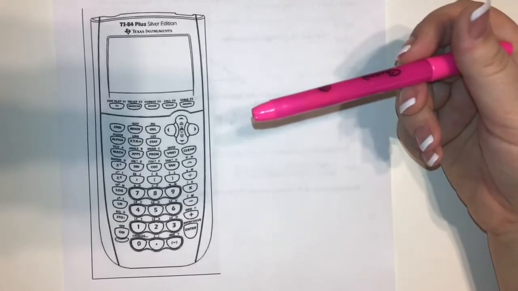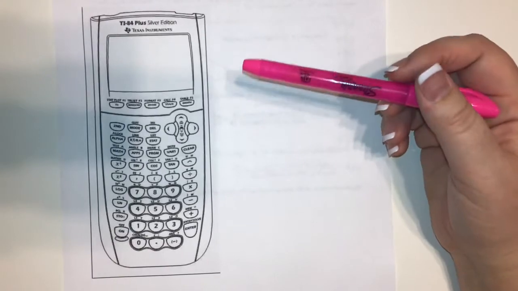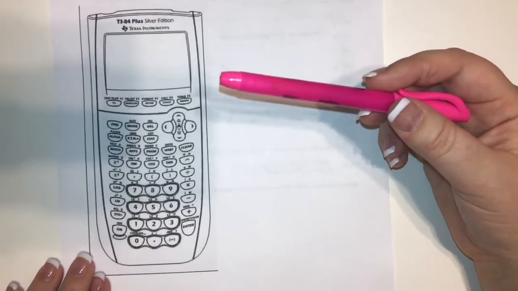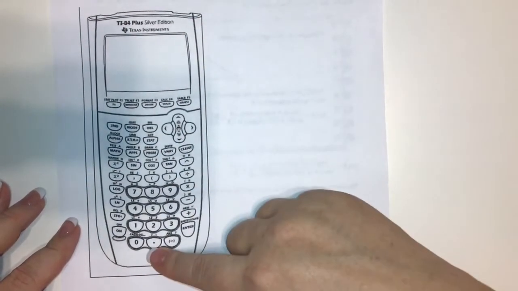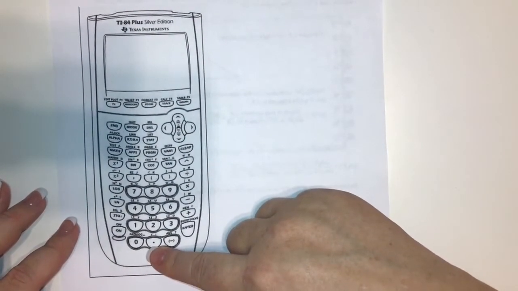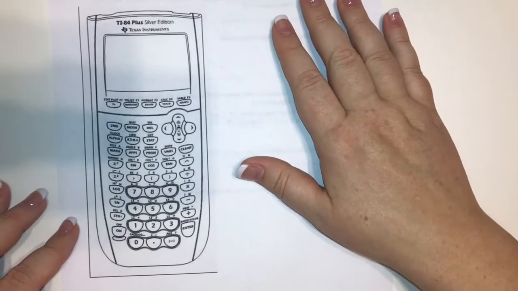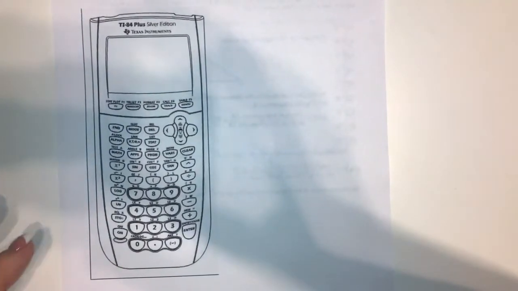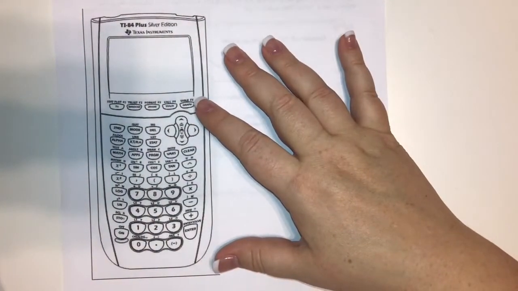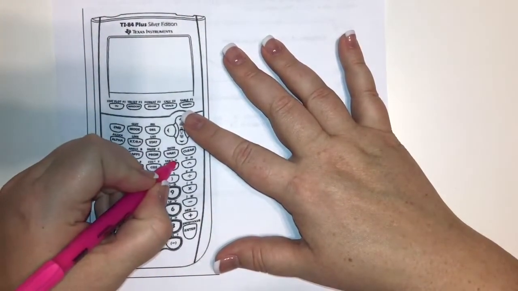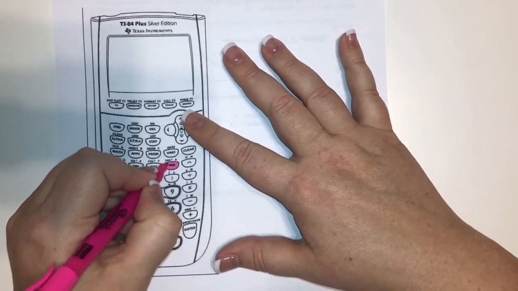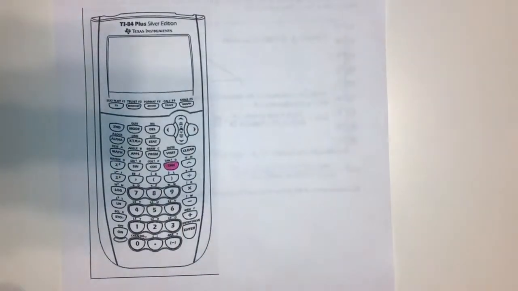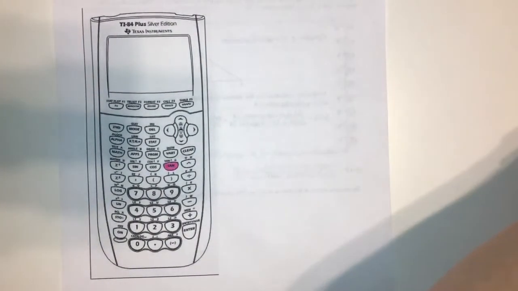So what I'd like you to do is just grab a highlighter, any color, and highlight a couple of buttons. This is just a picture of our TI-84 Plus that I have in your notes, and this will help you relate it when you actually get to the calculator. The first button I want you to highlight here is tangent. This button is right here in our calculator, and that's what we're going to use when it wants us to find tangent of an angle.